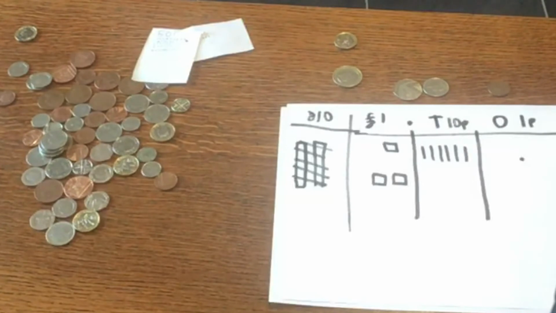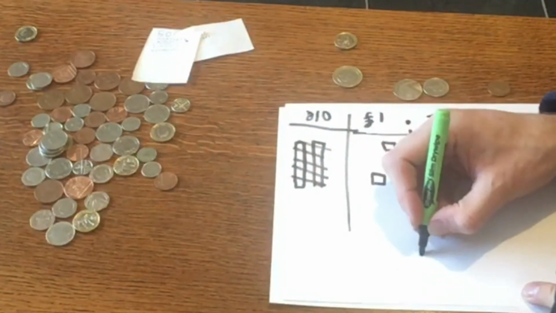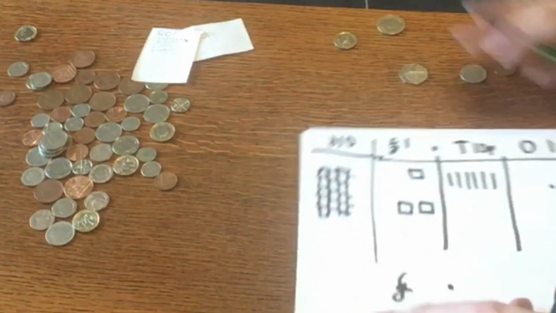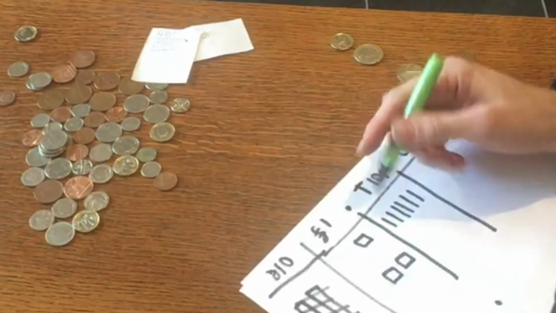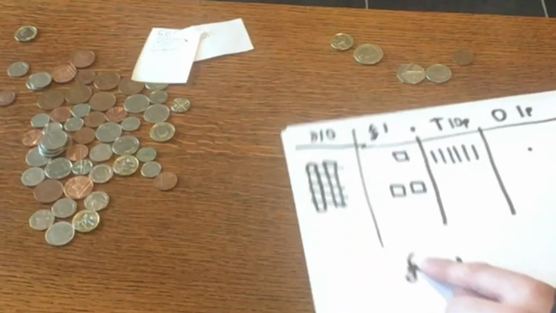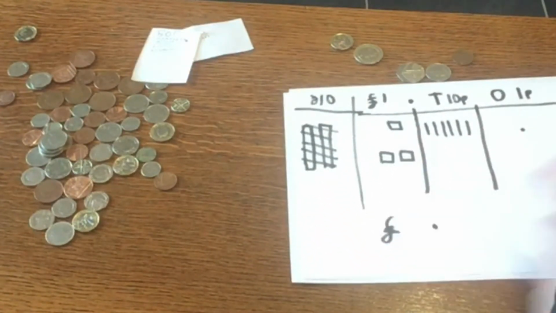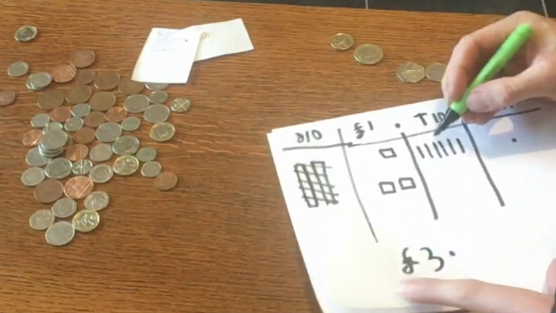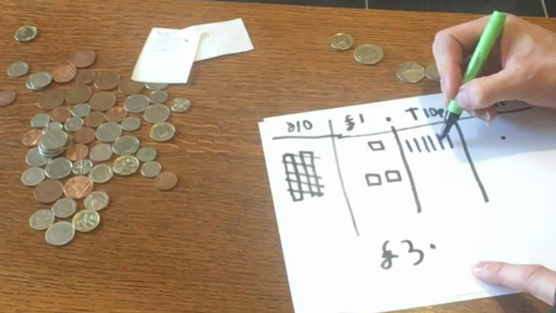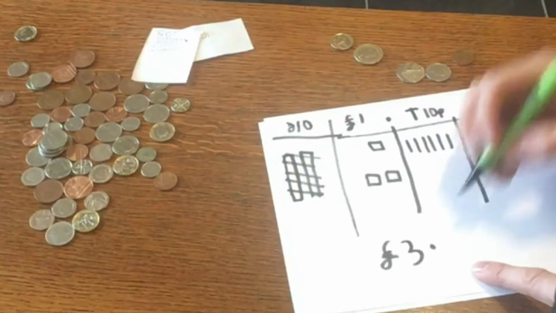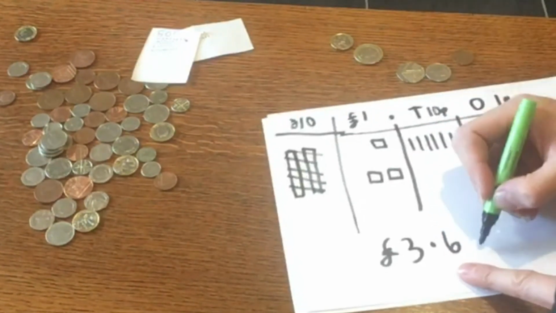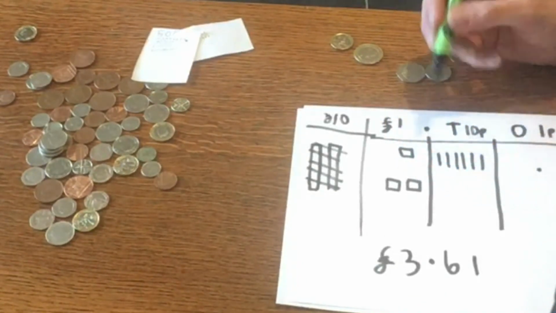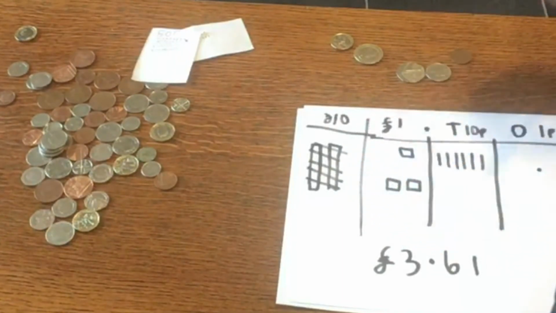And once you've got that, you can start to practice writing your pound sign. You can practice thinking, well, we need a dot there to separate our pounds and our pence. This might all take quite a lot of practice and talking through. And we've got £3 there. We've got 10, 20, 30, 40, 50, 60, 61. 6 tens and one more. So the total for this example that I was drawing here is £3.61.